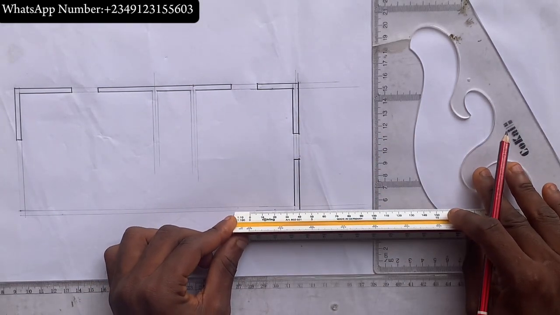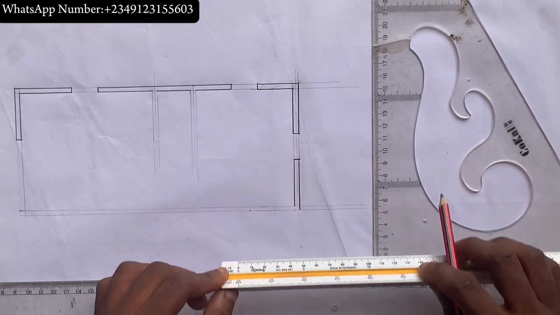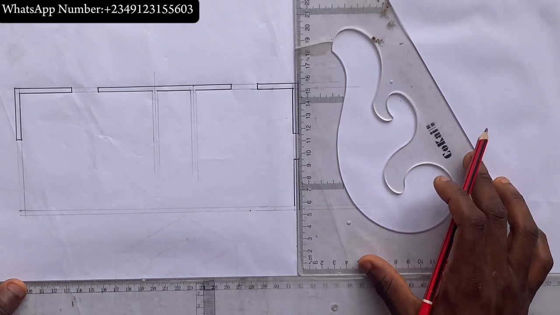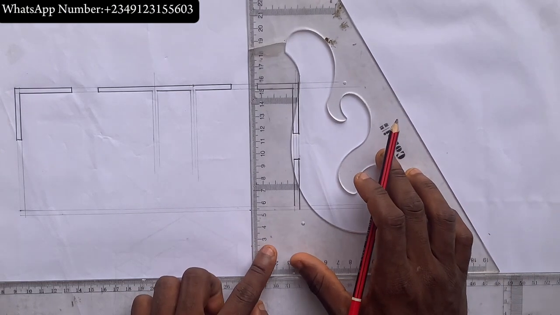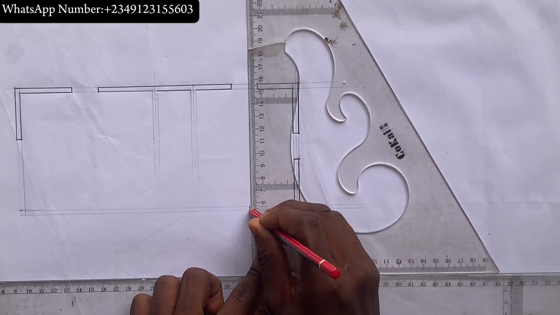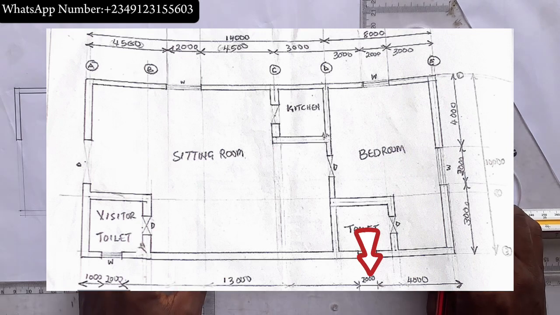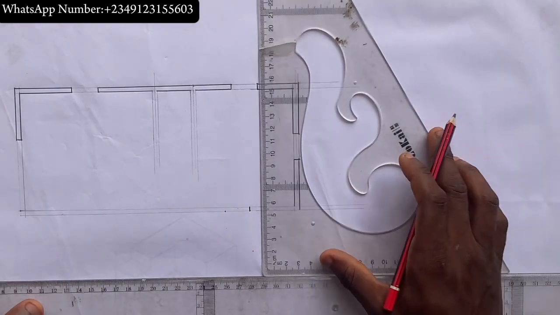So from here to here is of course 4,000, right? So I have this. By the way, at that point 4,000 there, I'll try to get out a distance. So I'll close this part this way, right? Then I'll measure 2,000 for the length of the window to this point here as my 2,000.